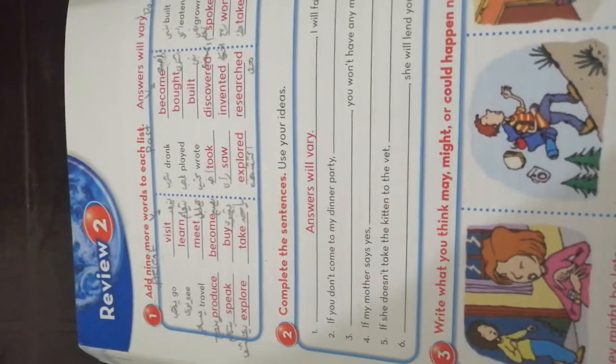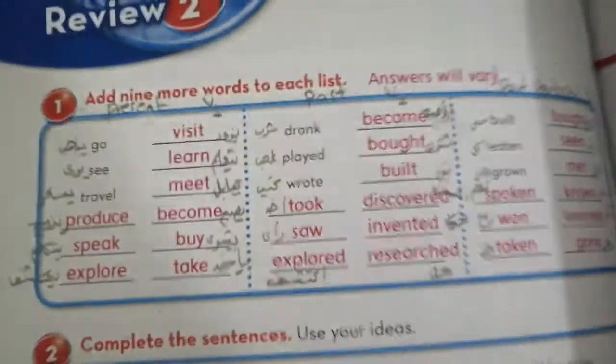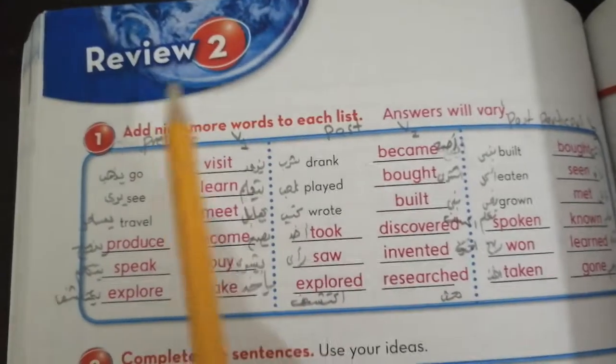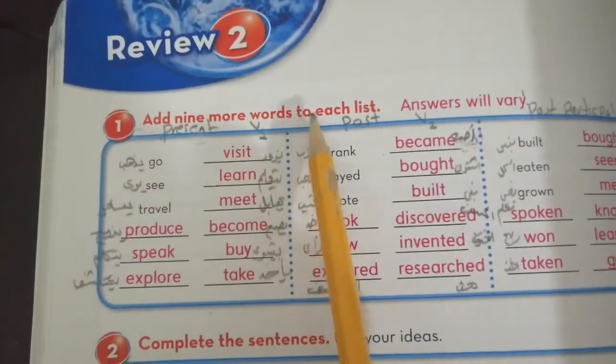Today we are going to discuss page 80 in your student's book. We are responsible for questions number 1 and 3. I want to start with question number 1. Question number 1, Review 2: add 9 more words into each list.